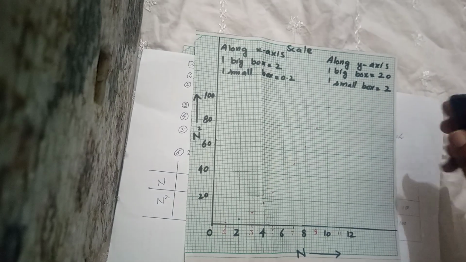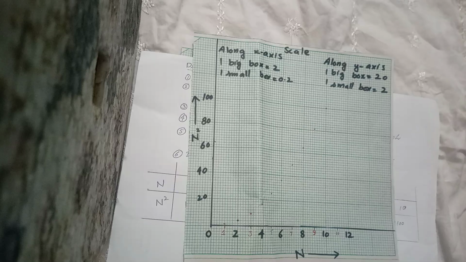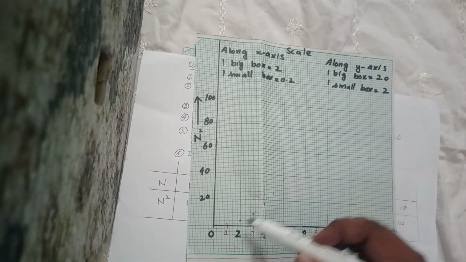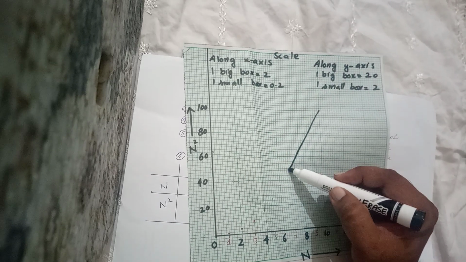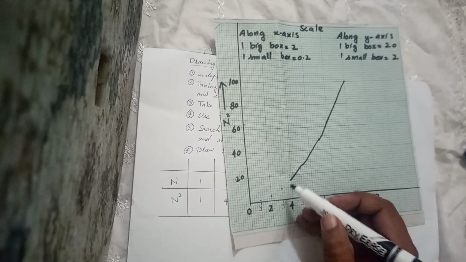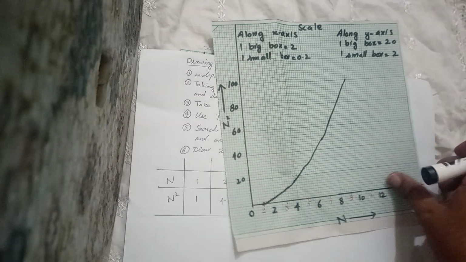Now you can see that these points have been searched and mentioned on the graph paper. Now we have to draw a line with the free hand that joins all these points. This line is the required graph. I have drawn the graph.